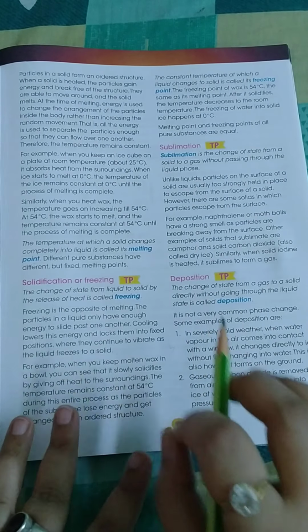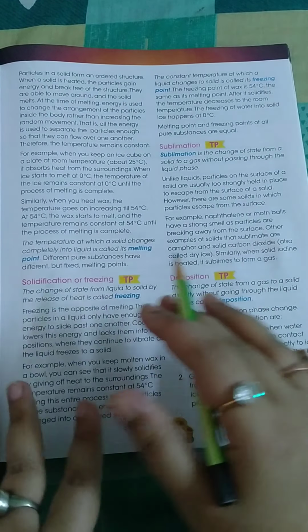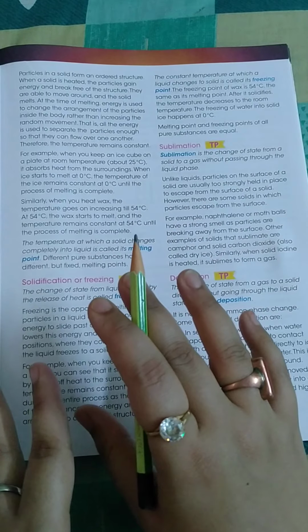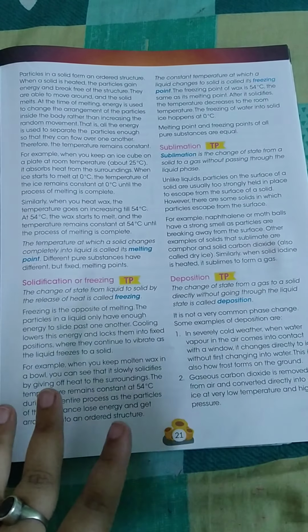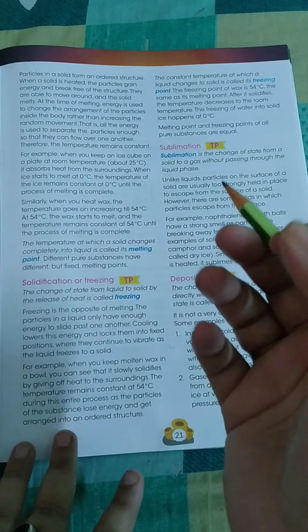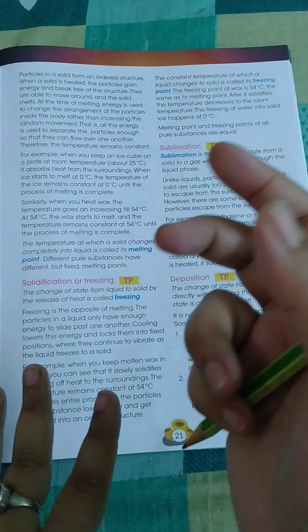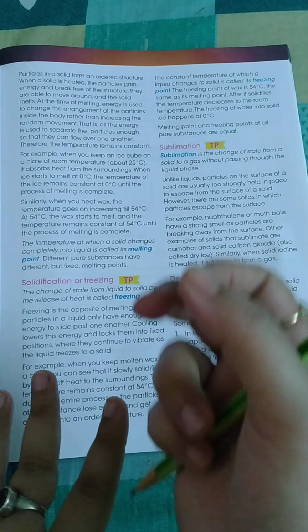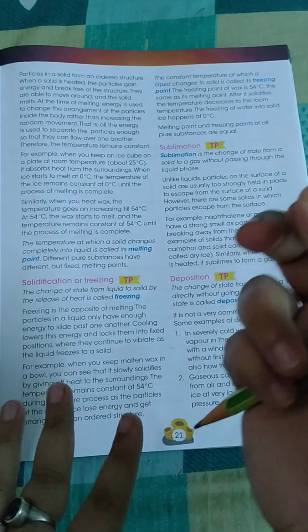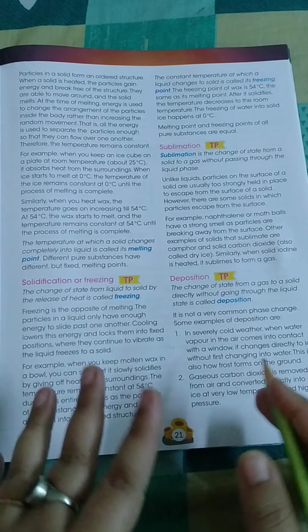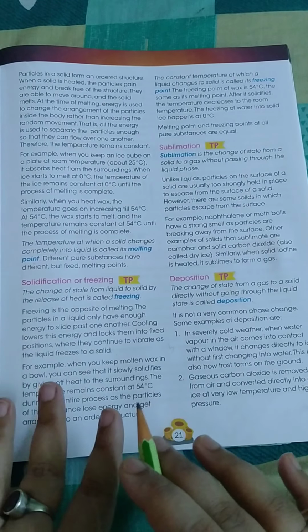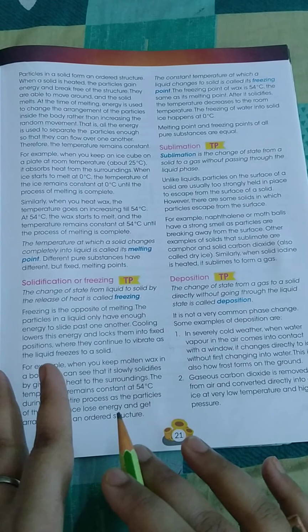And then actually we can see it in the form of ice, in the form of snow, converting from water vapor to a solid.